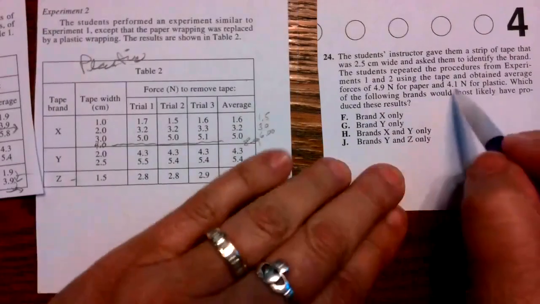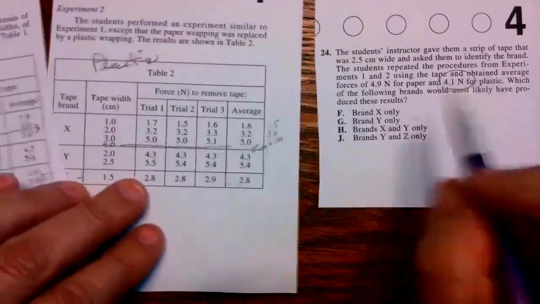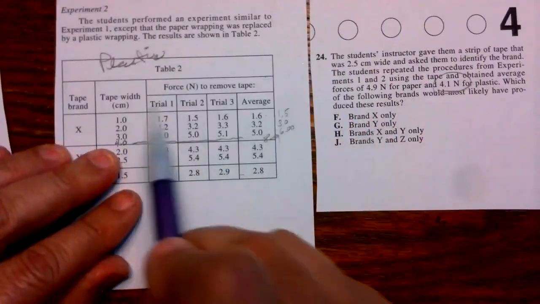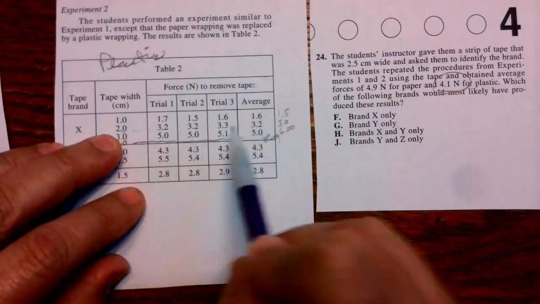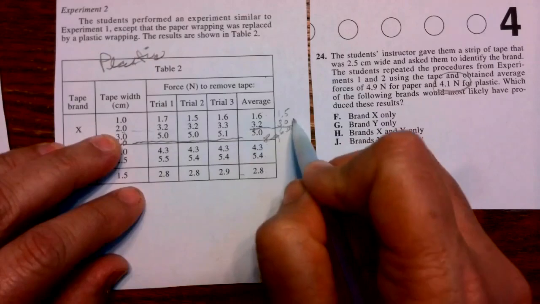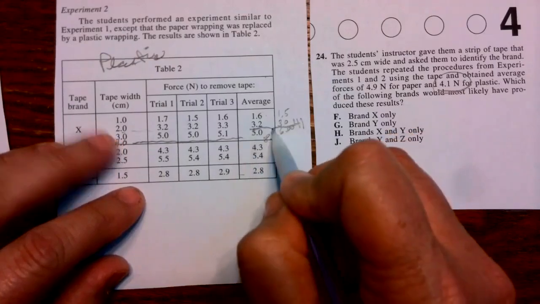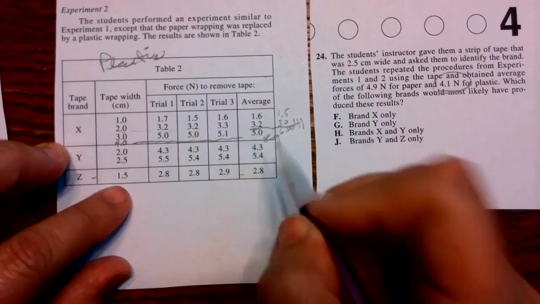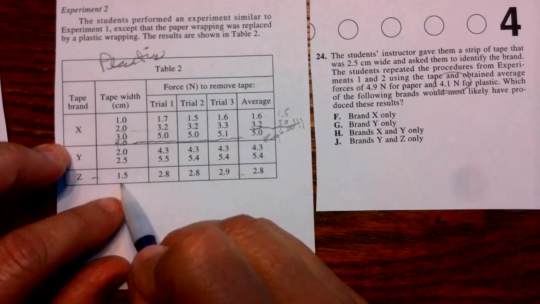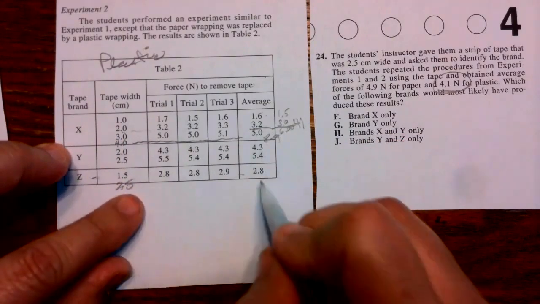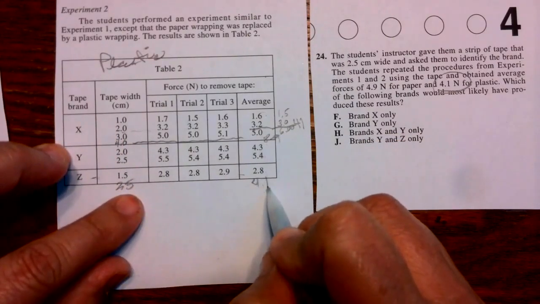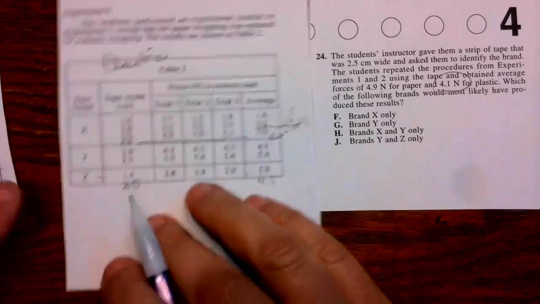Now we've got to change to our plastic number, 4.1. So 2.5, could this be 4.1? Yes, it could. 2.5, no. 1.5 to 2.5, could this be 4.1? Maybe it could be.